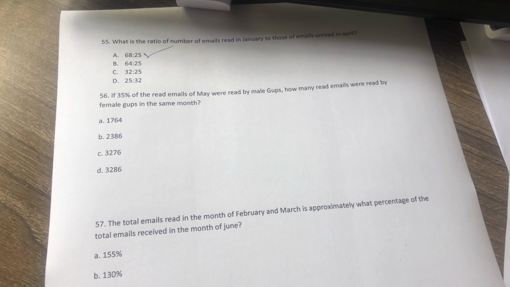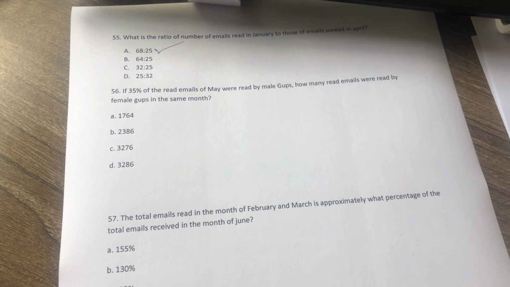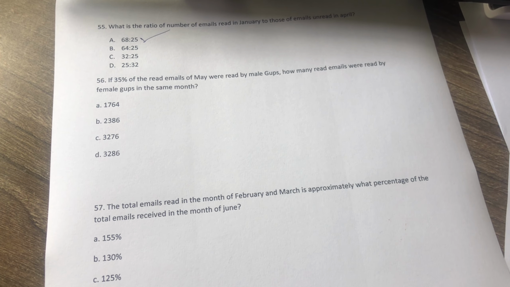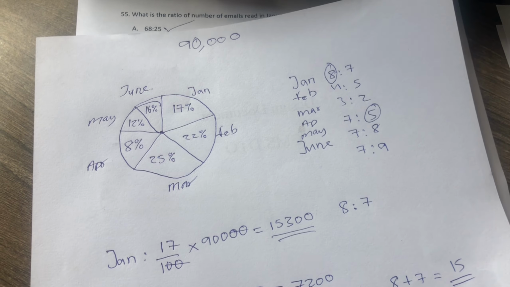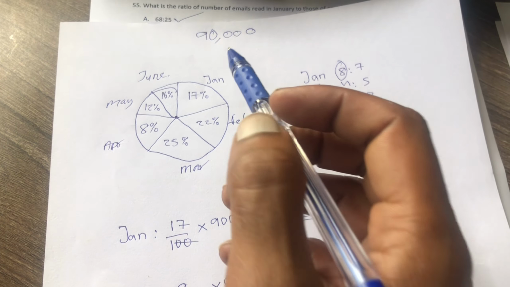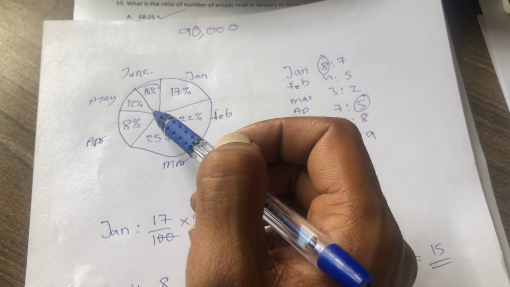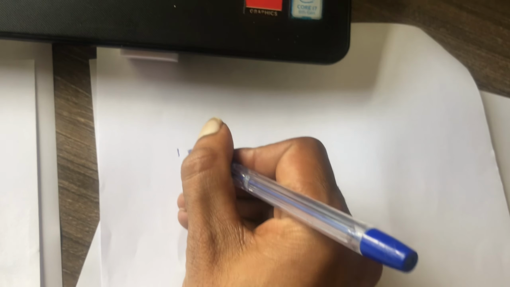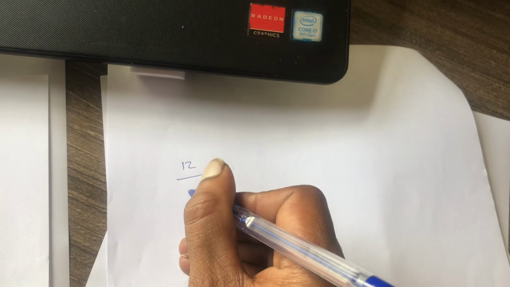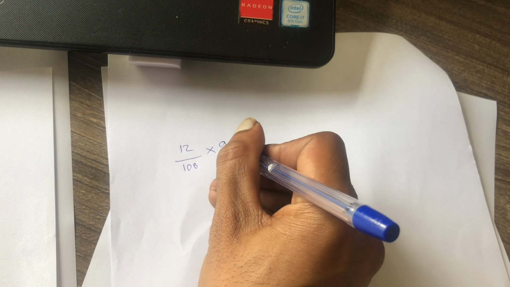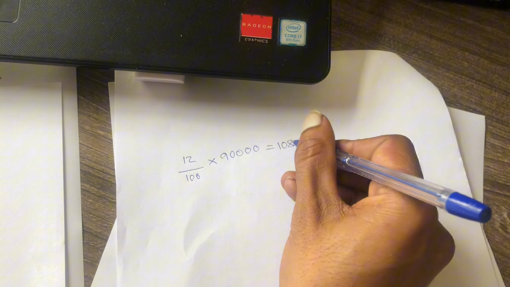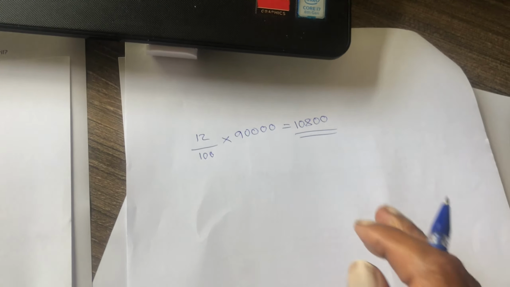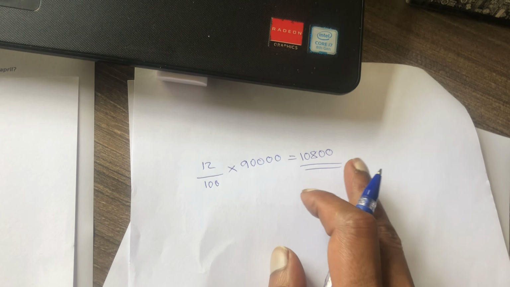In the month of May, first we find the total emails received. In May, 12% were received. So 12% of the total is 12 out of 100 into 90,000, which gives 10,800. The total emails received in May was 10,800.